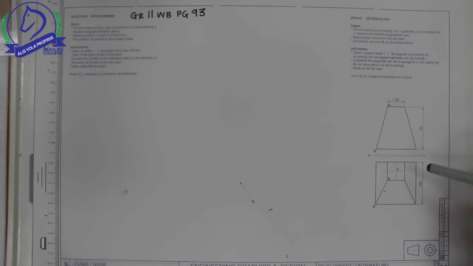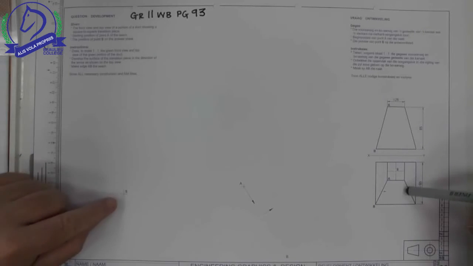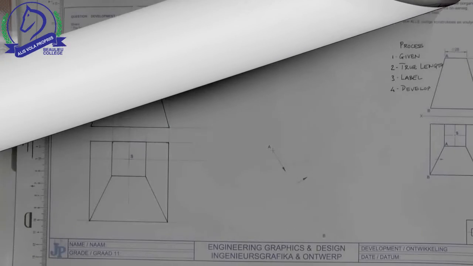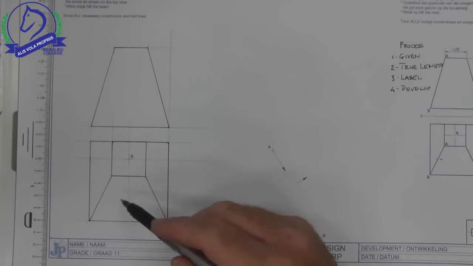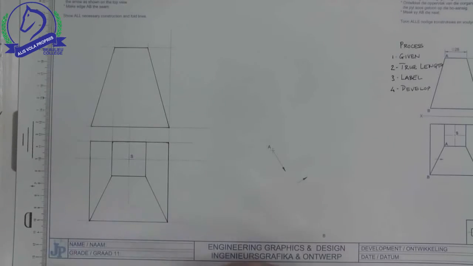I'm going to draw my top view. They've given us the start point at S, and then we're going to project our lines up and complete the front view. I've finished my top view and projected my lines up to get my front view. So those are the given views.